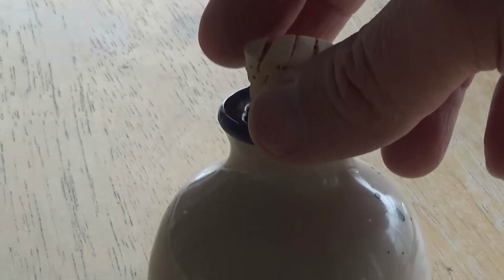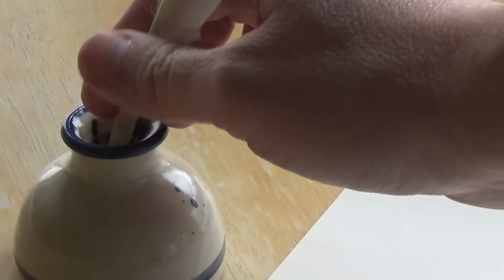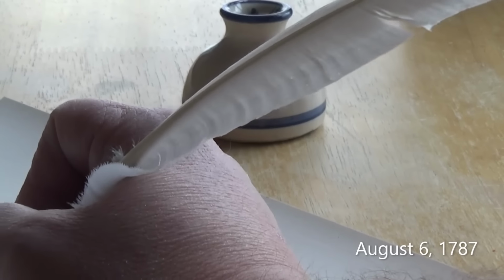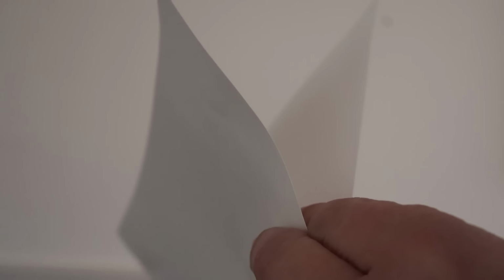A first draft of the Constitution is now being prepared. August 6, 1787. The first draft of the Constitution is furnished to the convention. "We, the people," is in ink. Debate on the details continues.